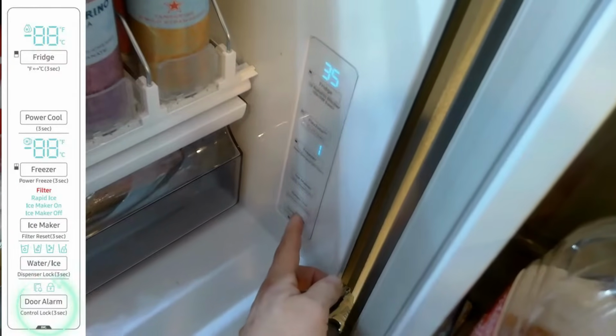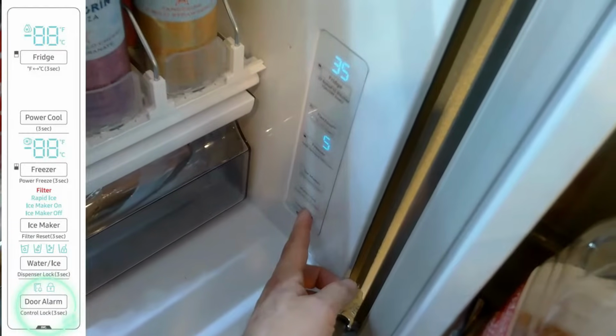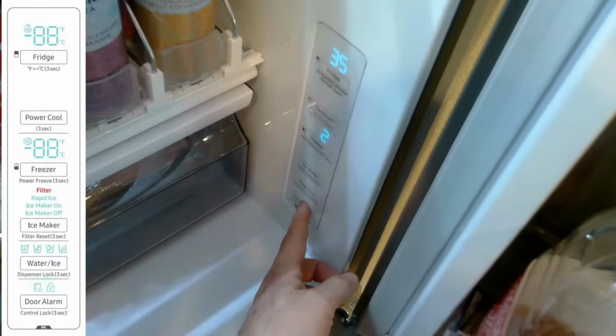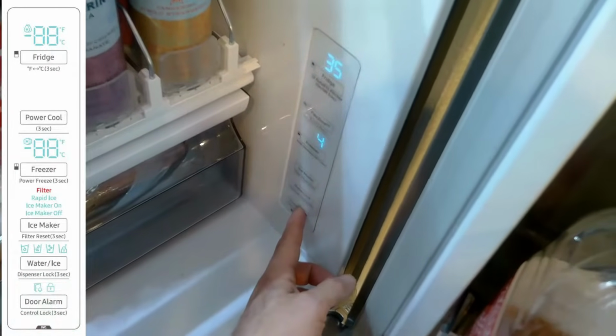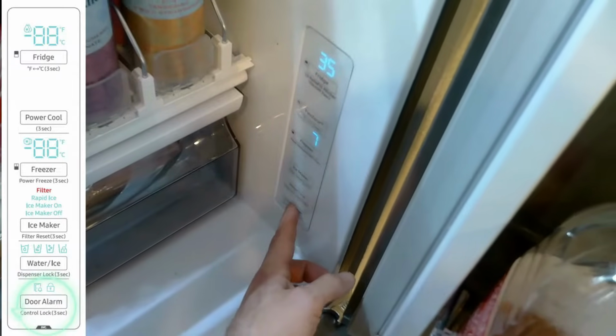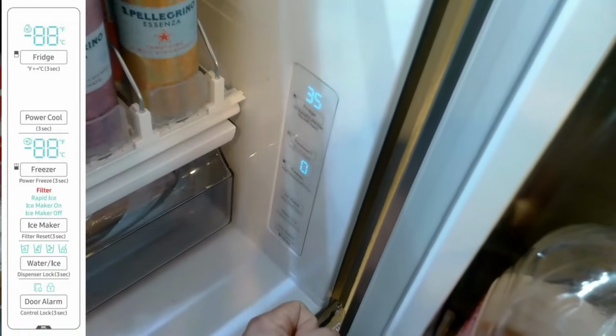So to select the code needed, you'll just hit the door alarm until you go in sequence. As you can see here, I'm going 1 through 7 on the codes, and this is how you select the code that you want to set the temperature to for the ice harvesting.